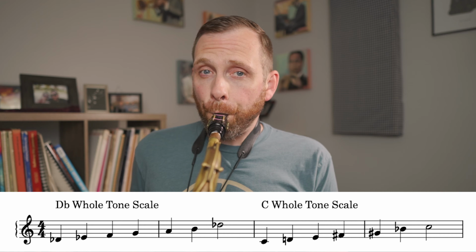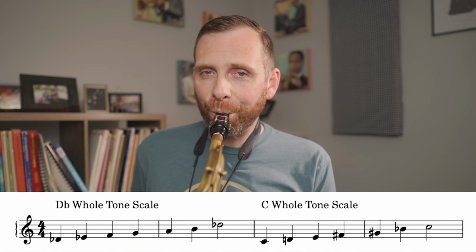Now let's take a whole tone scale starting on concert C. So what you may have noticed is that covers all 12 notes in the chromatic scale. We have one starting on concert D flat and one starting on C. That gives us all the notes. So really there are only 2 whole tone scales, and that's kind of nice.